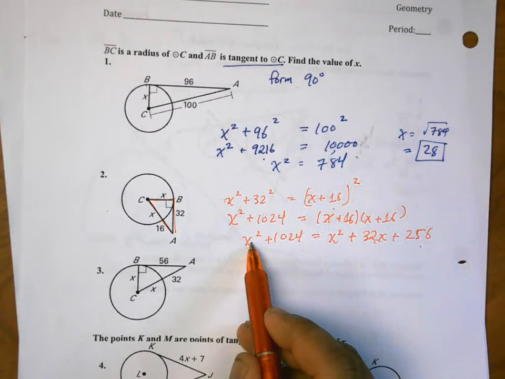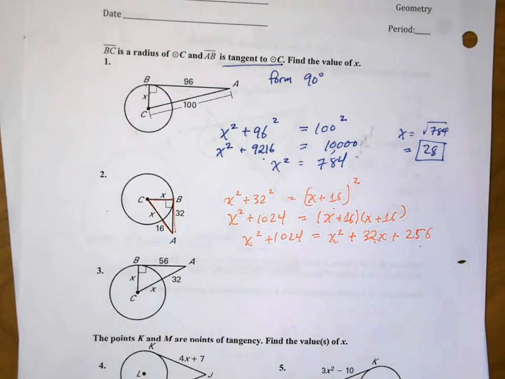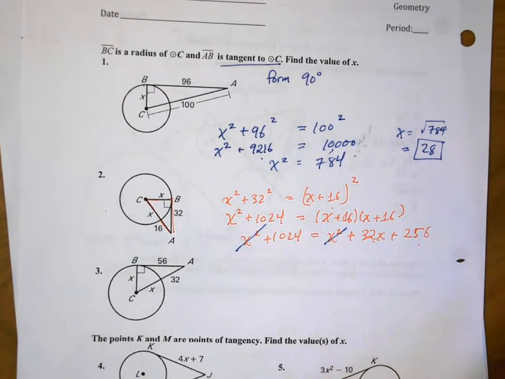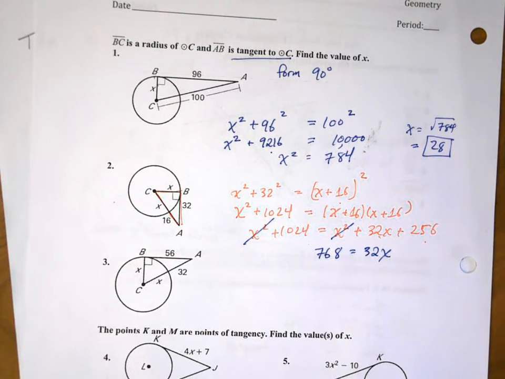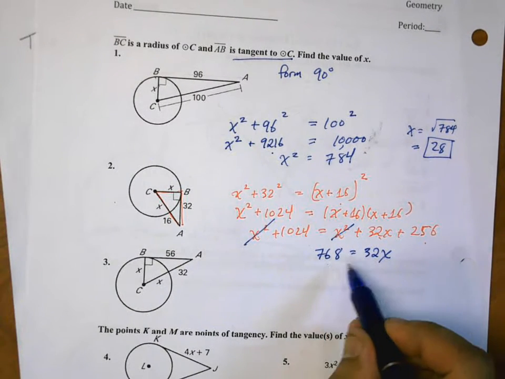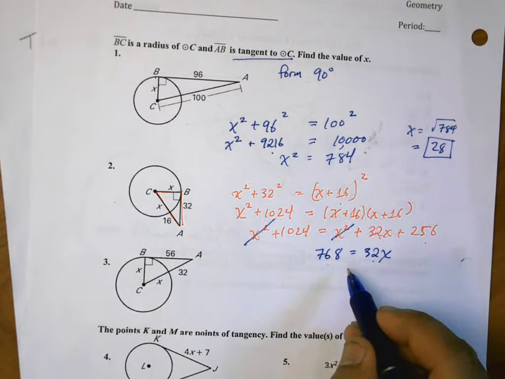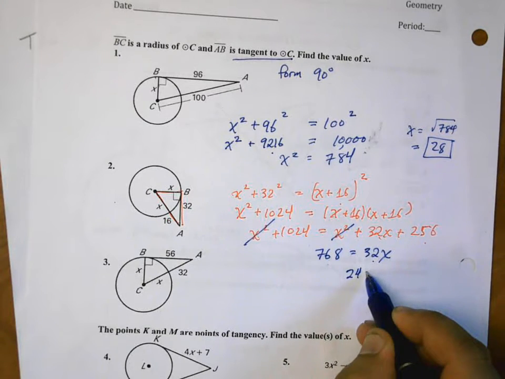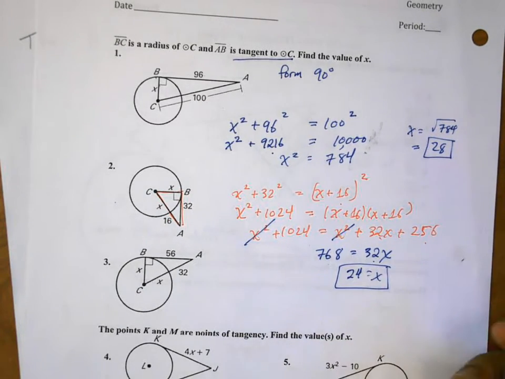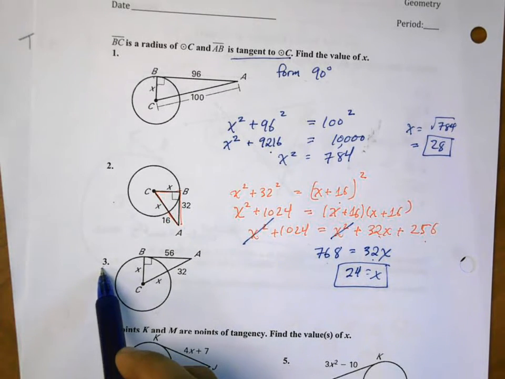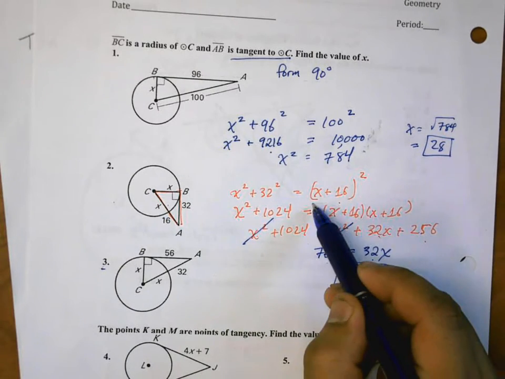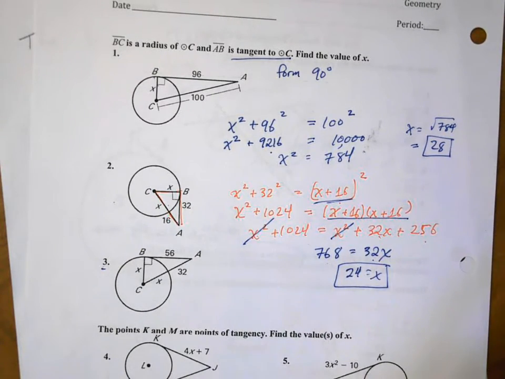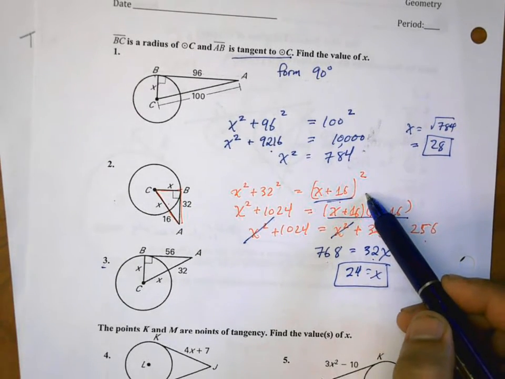Now notice you have an x squared over here and an x squared over here, so they cancel. And then I'm going to subtract 256 from both sides, and I get 768 equals 32x. Divide both sides by 32, and you get 24 equals x. Okay. So I'm going to leave this problem here for you to do on your own because it's very similar to this one. Just remember, going from this step here to this step is probably the most important. This is where people make the most mistakes.